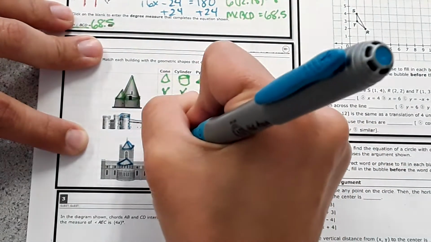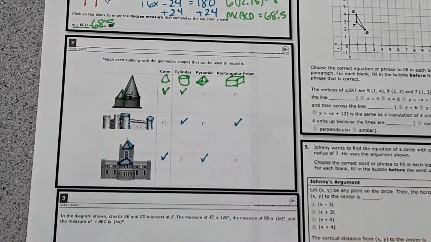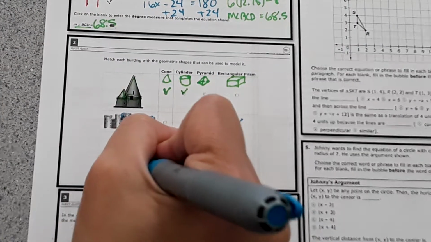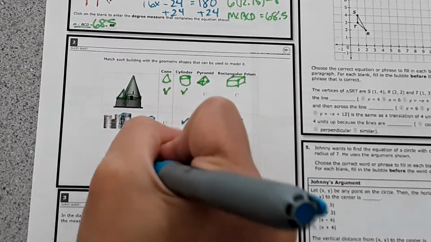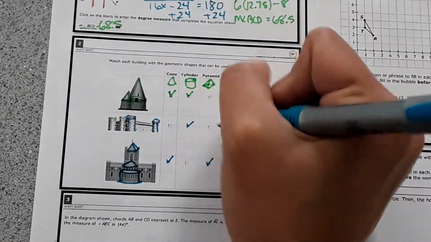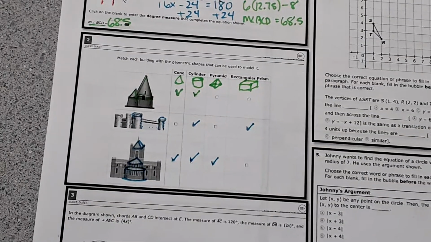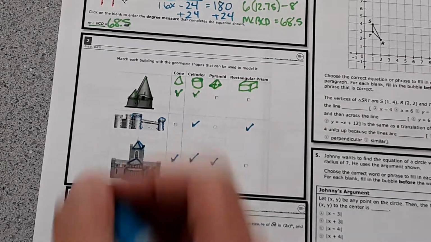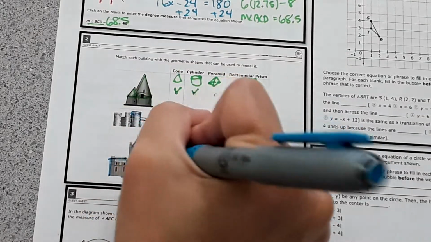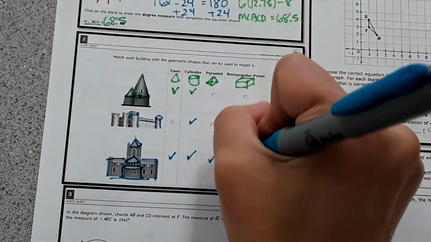And then there is a cylinder right here. I know you wouldn't have seen it unless I pointed it out. It's okay. And then the rectangular prism is right here. Yep, it's everything.